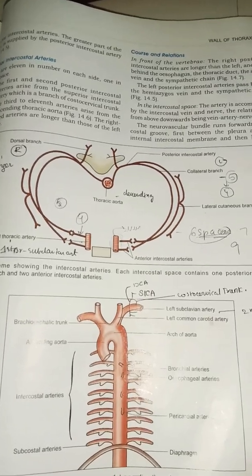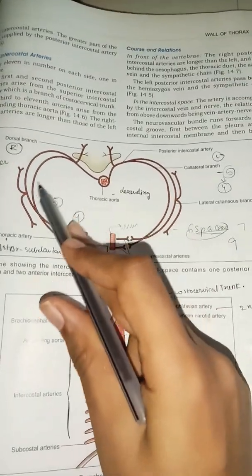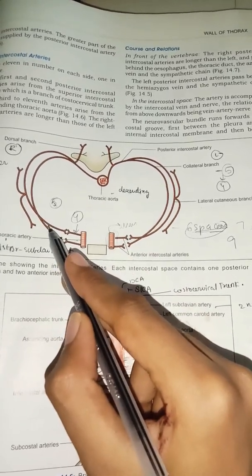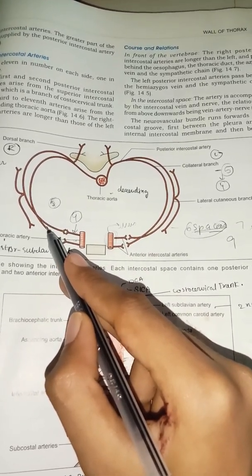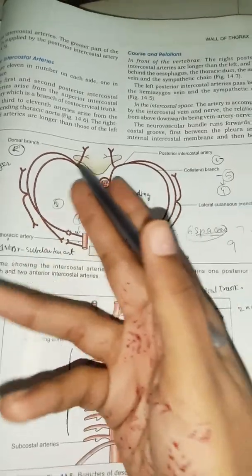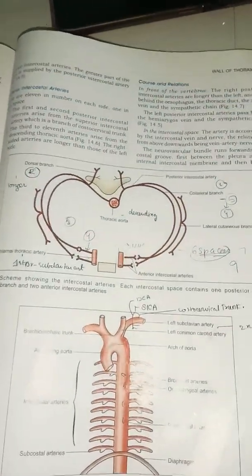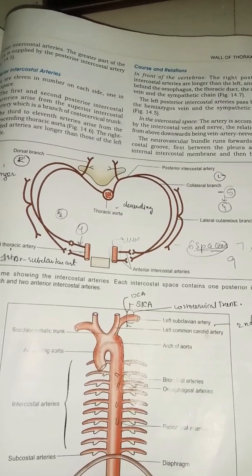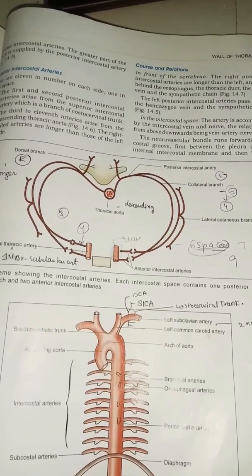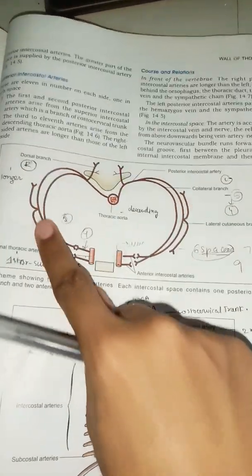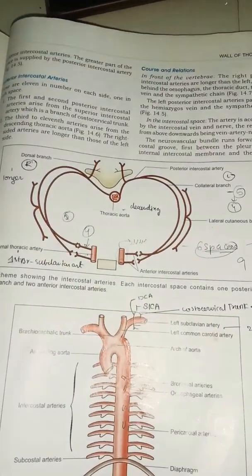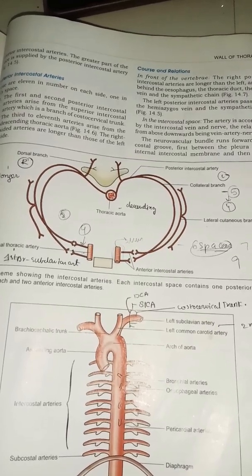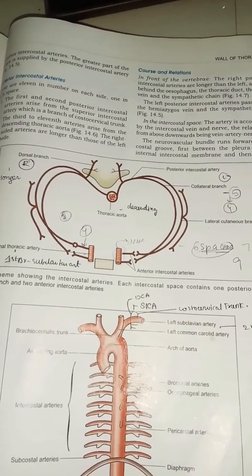And next, the one posterior intercostal vein along with the one collateral vein in each intercostal space. The vertebral canal veins, the vertebral venous plexus veins, the muscle and skin of the back, all these veins come and drain into the posterior intercostal vein and also into the collateral branch of the posterior intercostal vein, and they accompany the collateral branch of the artery which drains into the posterior intercostal vein.